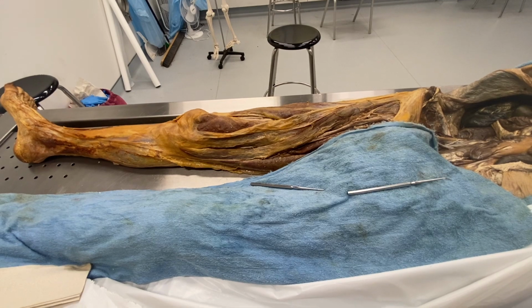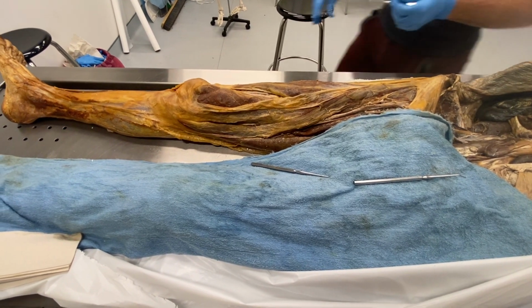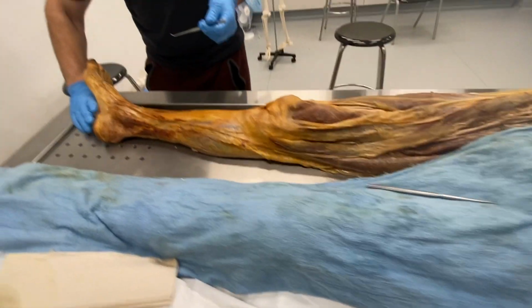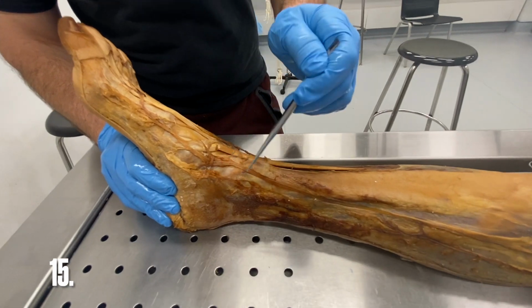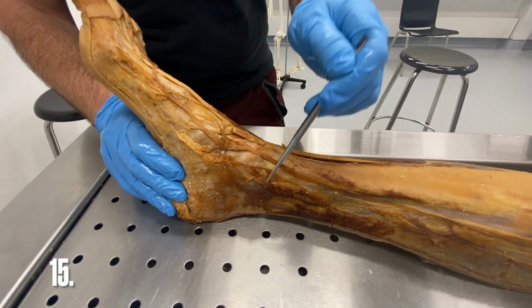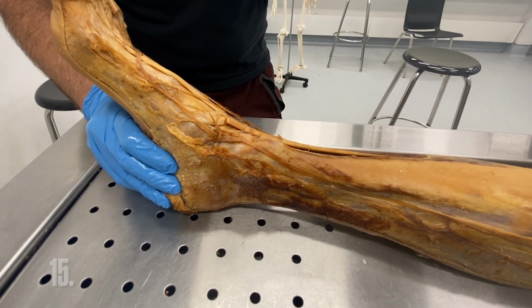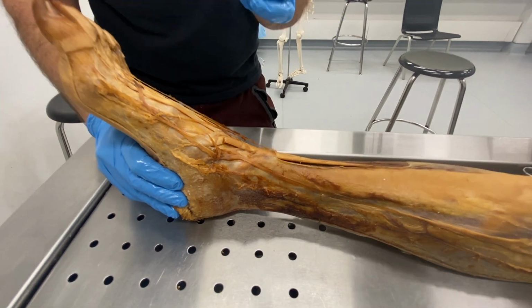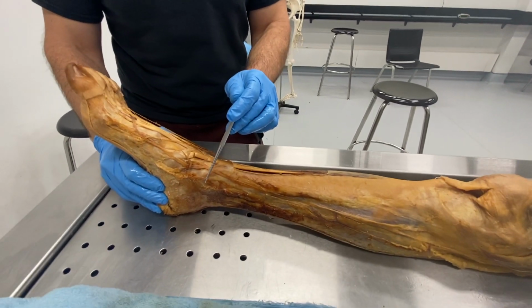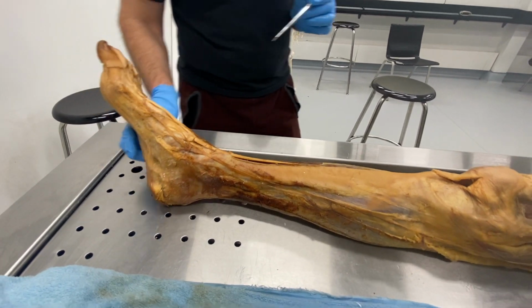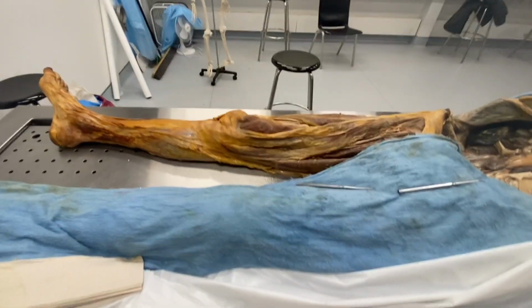Number 15 is down a little farther. So we're going to come all the way down here towards the ankle, and I want to know, what is this bony process sticking out on this side of the ankle called? Right there. And just make sure you can kind of see, like, back out a little bit so you can see the foot and what side of the foot we're on. Right? That bony spot right there. All right. And that was 15.